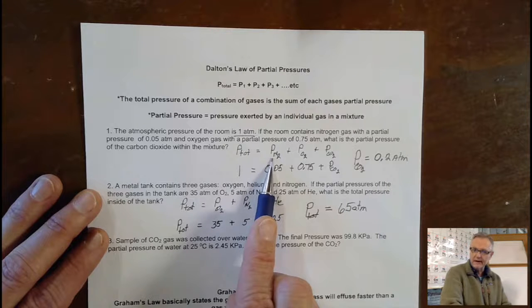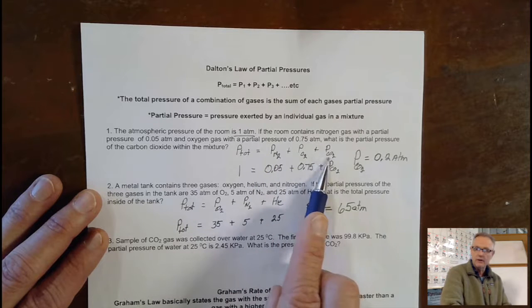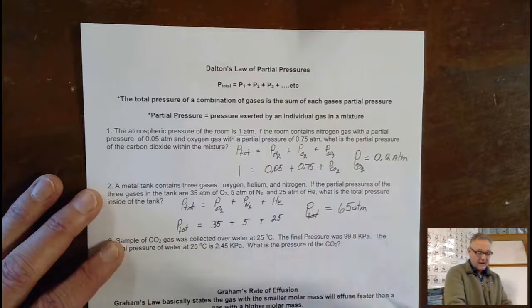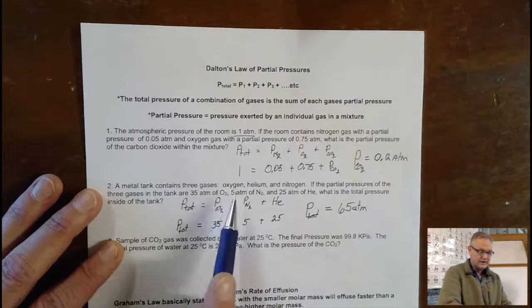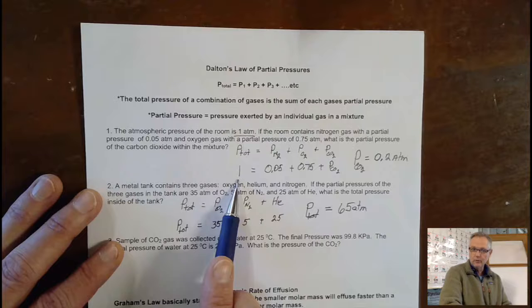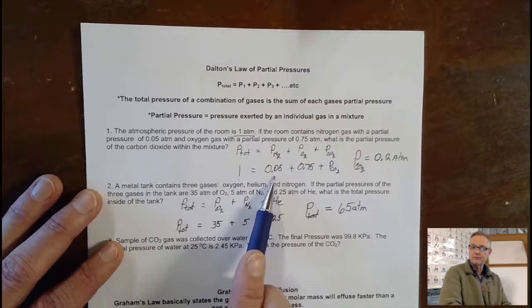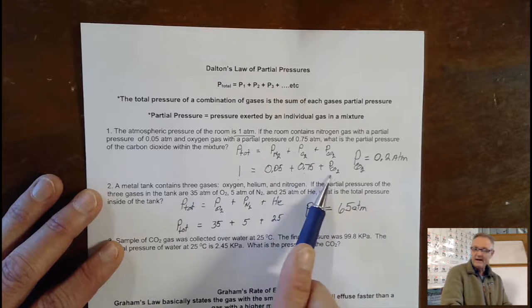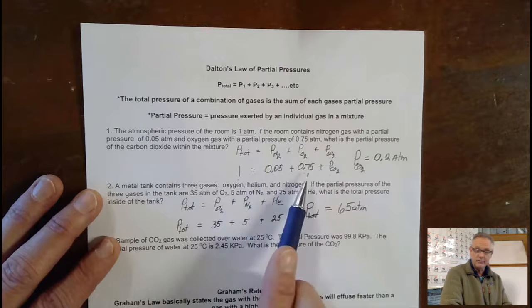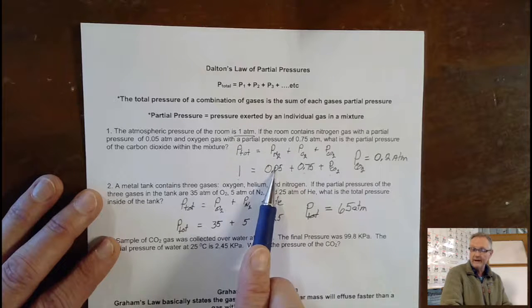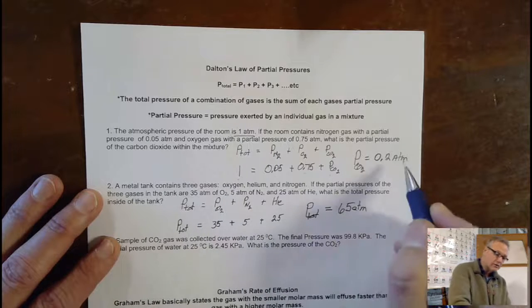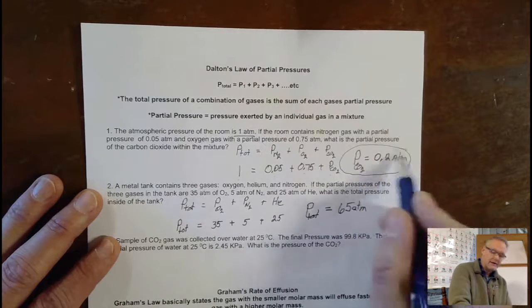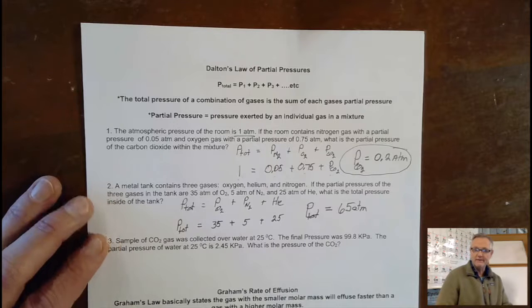So I just come back up here and substitute my numbers in. It said the total pressure in the room was 1. Then it said the nitrogen's pressure was 0.05, and the oxygen's pressure was 0.75. They did not give me the carbon dioxide pressure. So to get that, I add these two numbers together, which is 0.8, and subtract that from 1, and sure enough, my final answer is 0.2 atmospheres. It's that simple. It's usually not a lot of in-depth math. It's something you can do very quickly and easily just in your head.